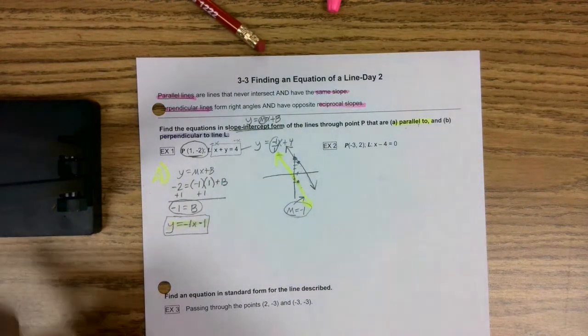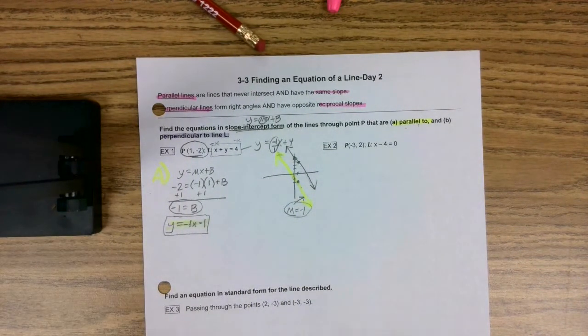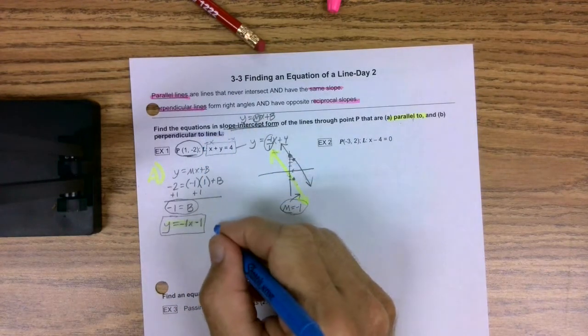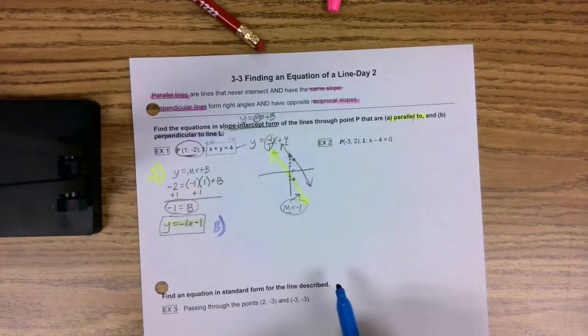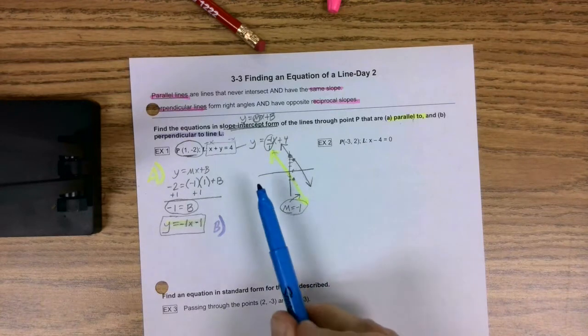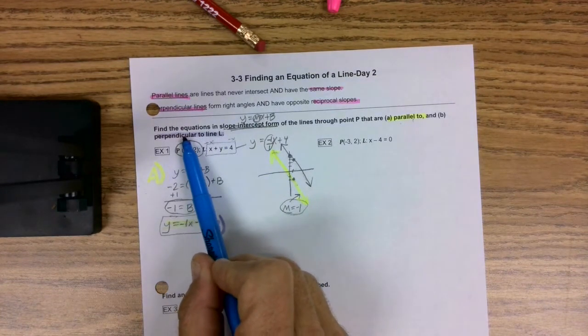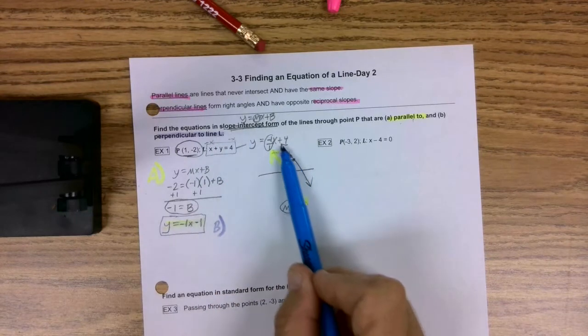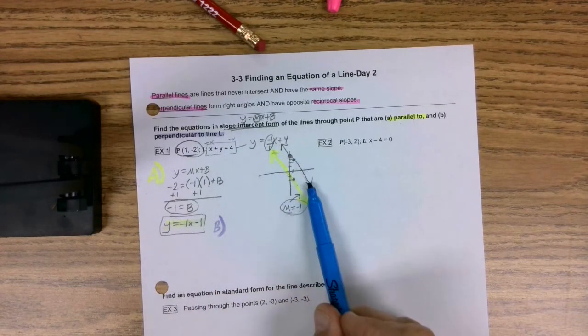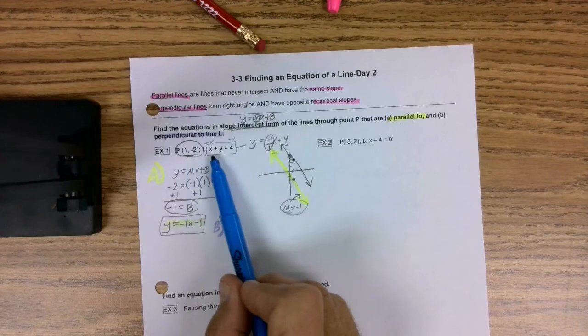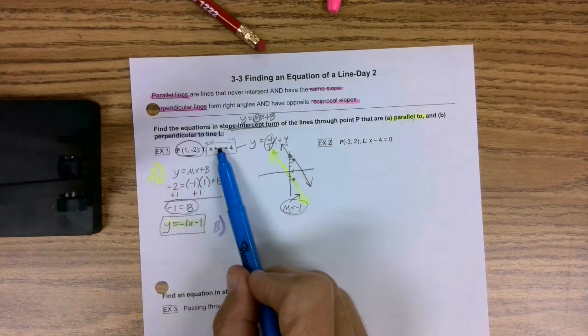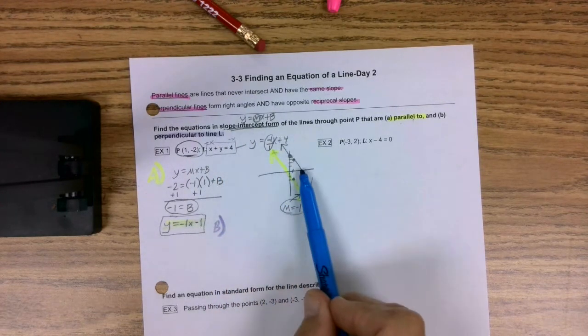Now, part B is asking me, all right, smarty pants, now find the equation of the line that's perpendicular to L. Remember, L is the pencil line. Don't be confused with that. See that L right there? That was that, and that was that, and that was the pencil.